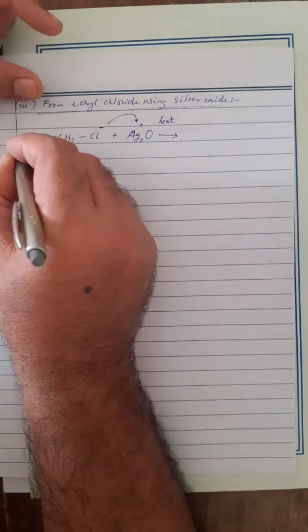So ethyl chloride can convert to diethyl ether by fusing it with dry silver oxide. And this is also important from the exam point of view, because sometimes I've seen the question convert ethyl chloride to diethyl ether. It is there. But what I said, it's expensive from an industrial point of view, since silver is more expensive than alcohol. Alcohol is rather very, very cheap.